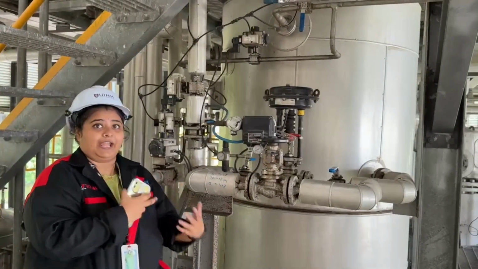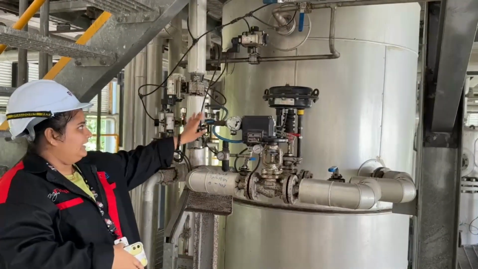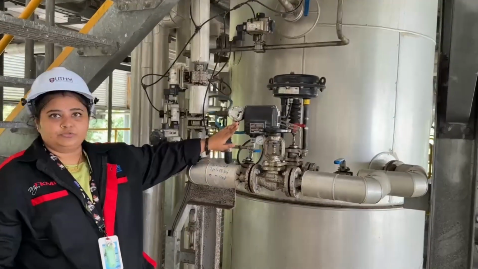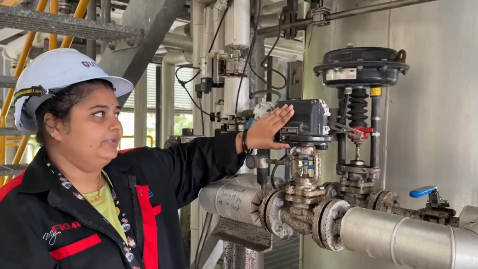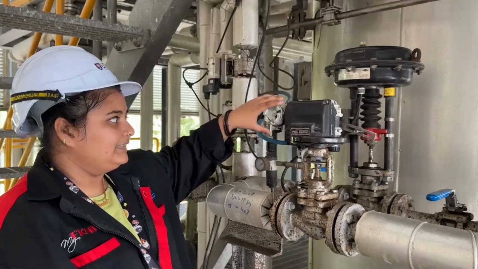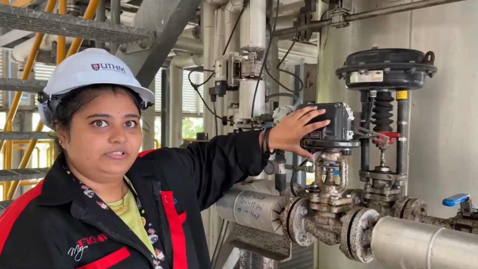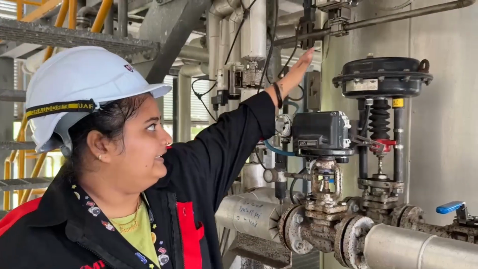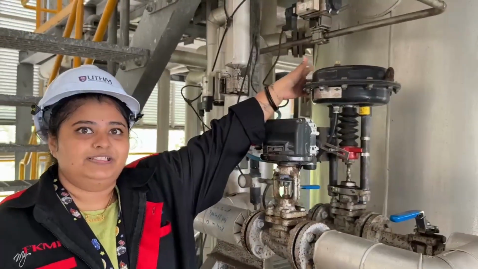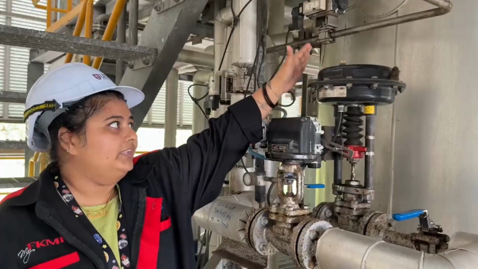Now that we are in the actual plant, this is the TV203. So this is the positioner of the TV203. This is where the electronic signals are received and also sent back to the control room. So this is the valve. This is the temperature controlling valve.